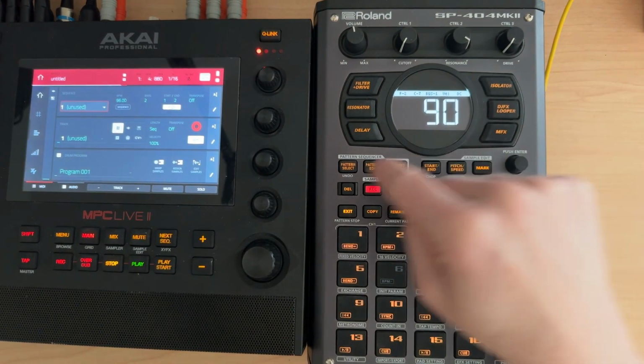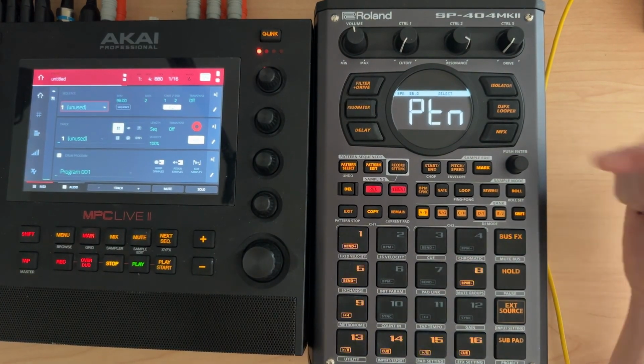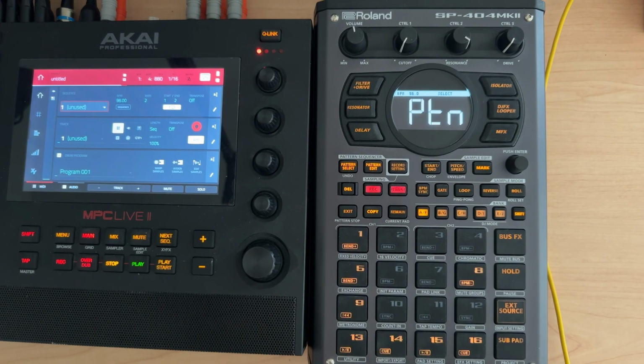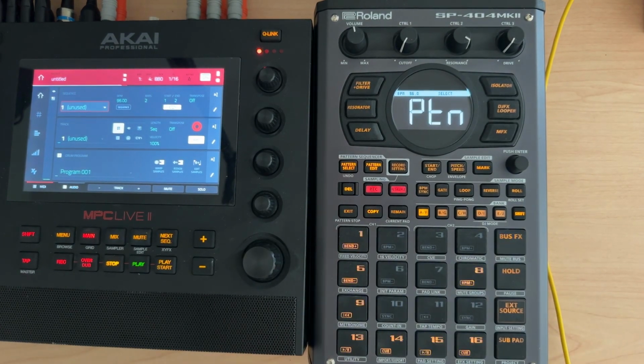But for now, we are absolutely tied to the pattern as the way to get the SP404 mk2 to send a BPM signal and transport controls out to an external device to sync to. And given that, it might be better to go the other way, where you have your external gear send the transport control and BPM to the SP404 mk2, because then you can have things like BPM sync if you set up your loops correctly to loop and stay in time with whatever your external device is.